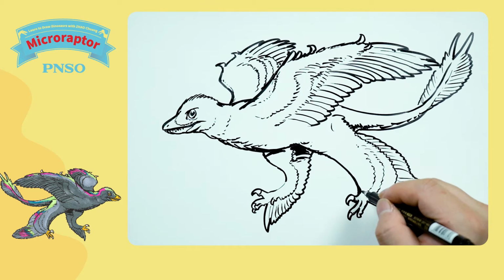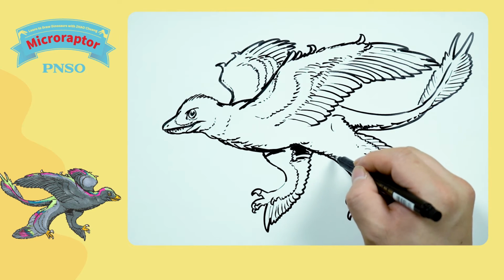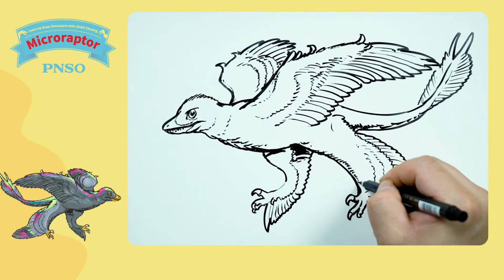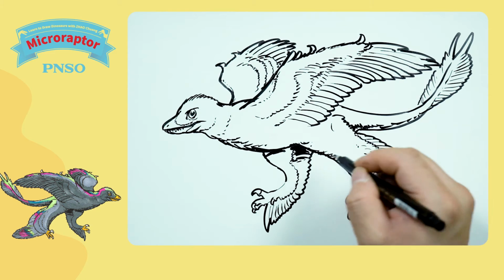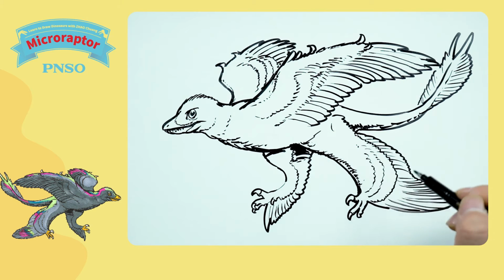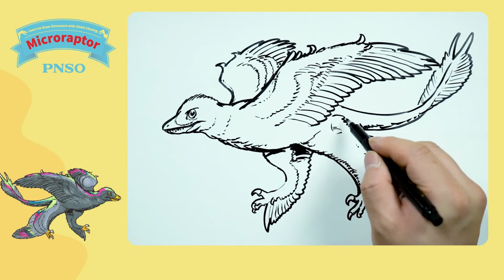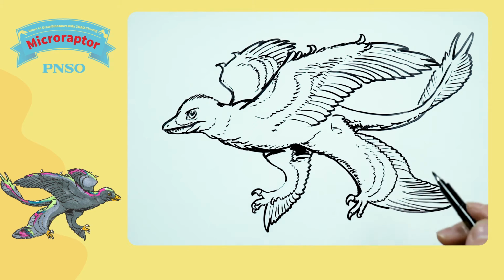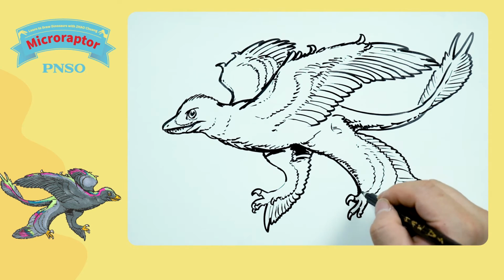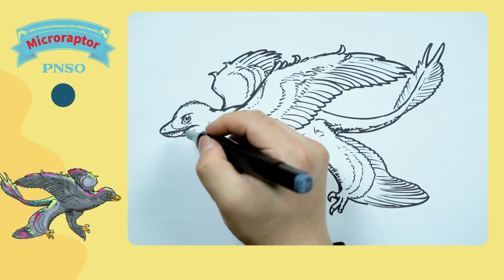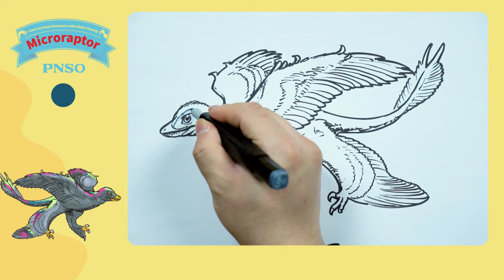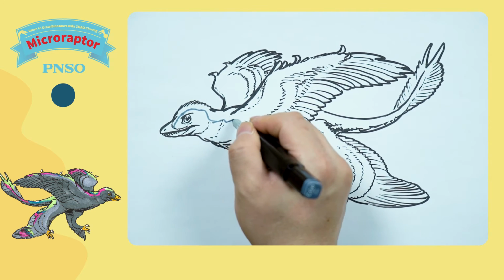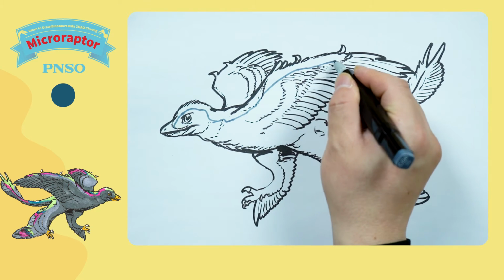Next, we can add more details. For example, add more strokes to give this leg a little sense of volume. Place more strokes at these parts on the ventral side of the body to make the whole body appear more three-dimensional. Now, let's color this Microraptor. We first use dark gray to scope the range that is in shadow.